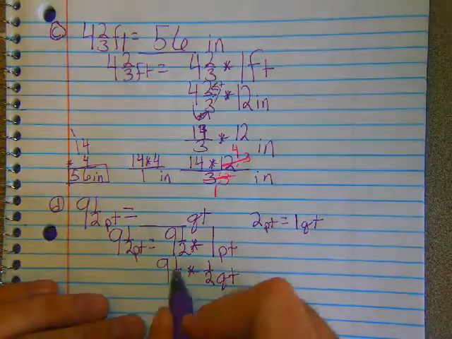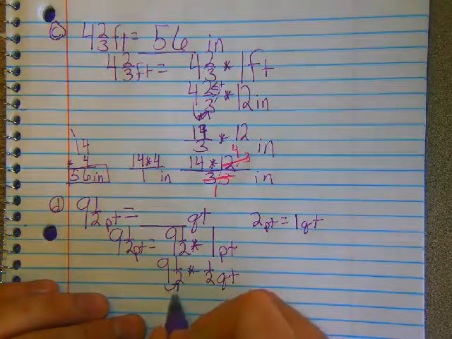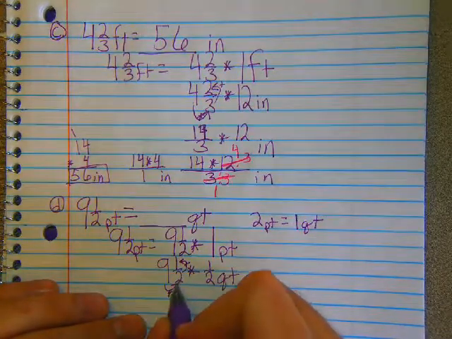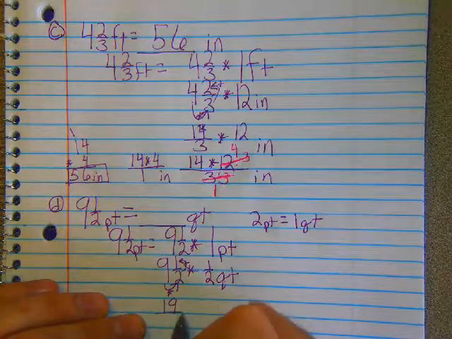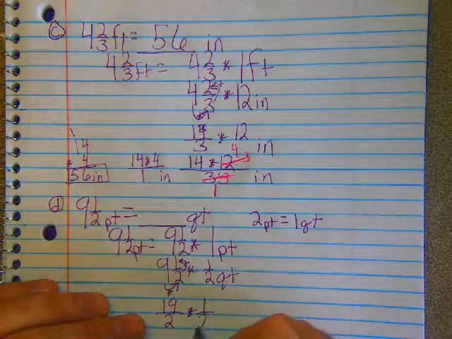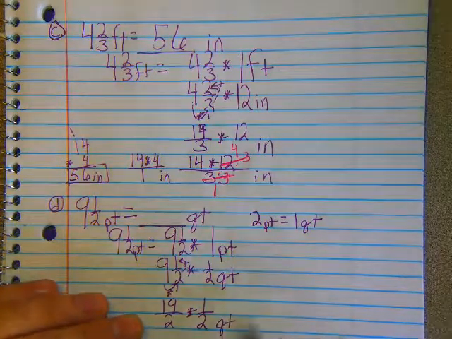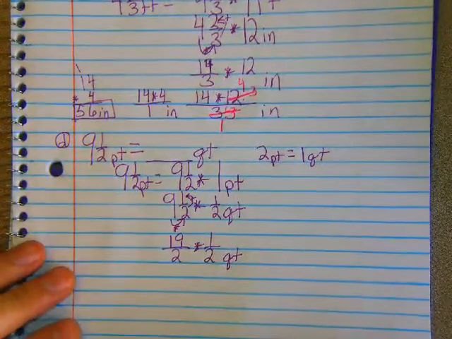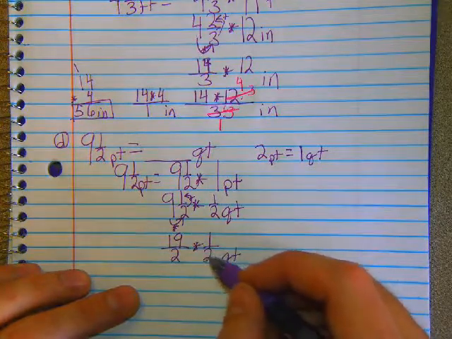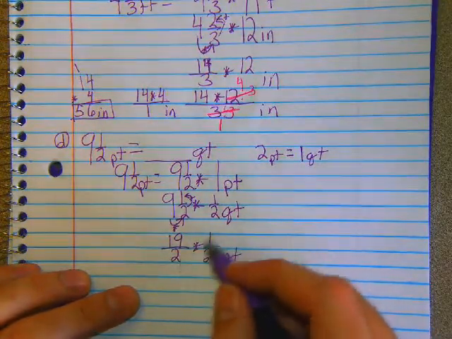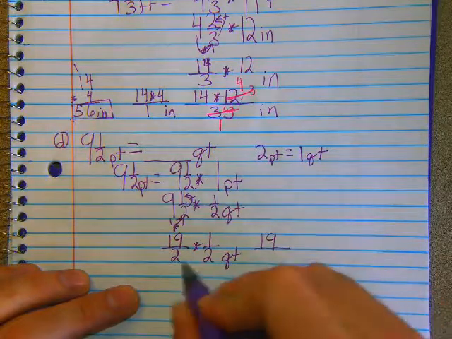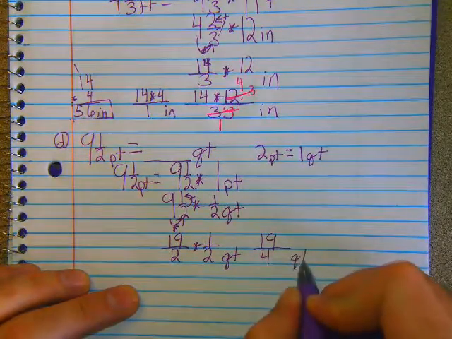The next thing I need to do is convert my mixed number into an improper fraction by multiplying and then adding. So 9 times 2 is 18, plus 1 is 19, and that's all over 2. And I'm going to continue multiplying times a half and bring down my quarts as well, because we are converting to quarts. The next thing I can do is cross reduce. Is there anything to reduce? Nope. Anything to reduce? Nope. So I'm going to simply multiply right straight across and get 19 over 4, and that's quarts.